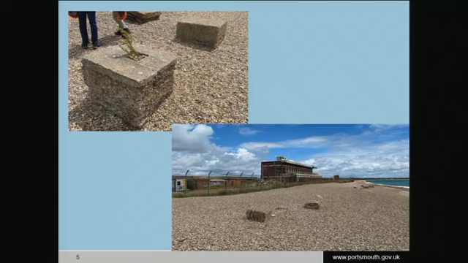And the more detailed photograph on the left shows the variety of appearance and weathering that can be seen, and indeed whether or not they're sunk in or turned at an angle and so on.